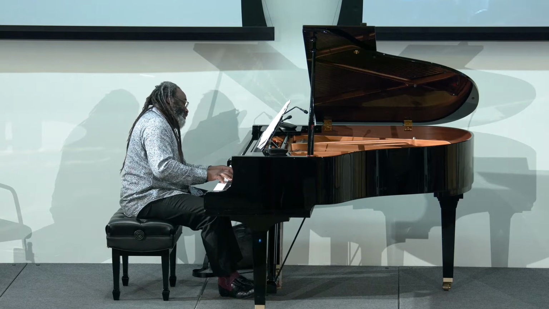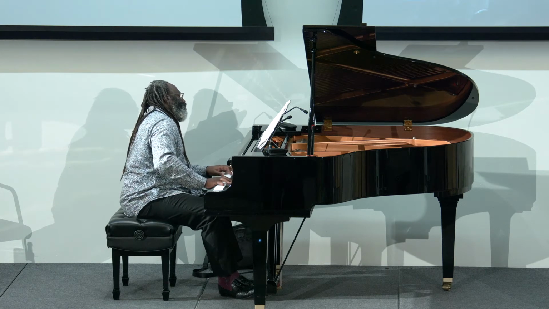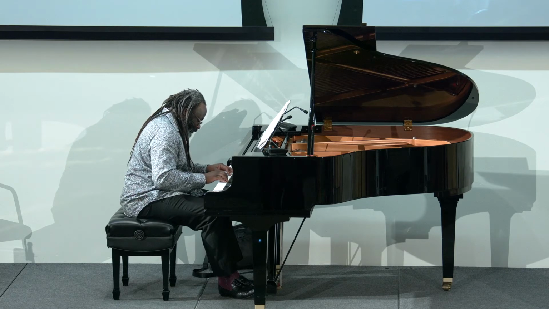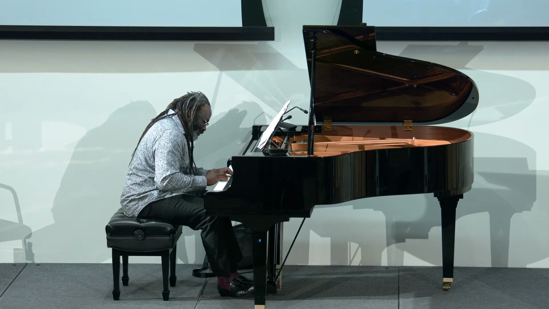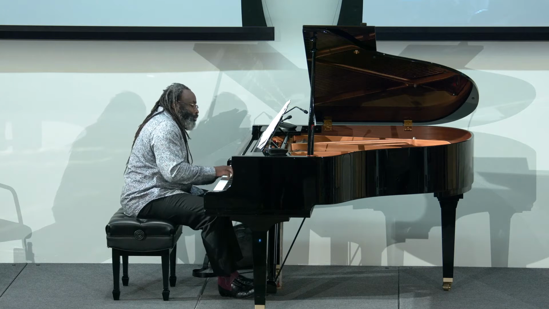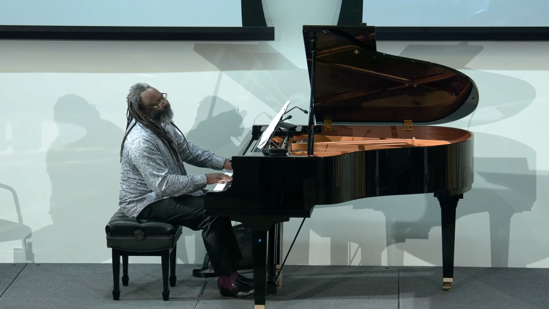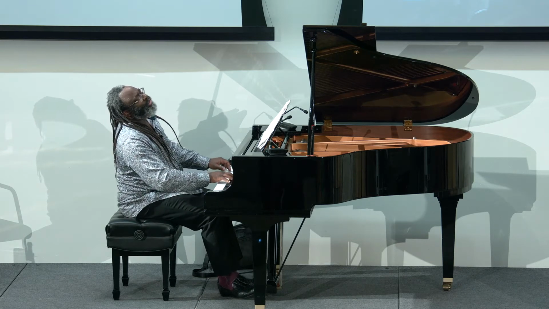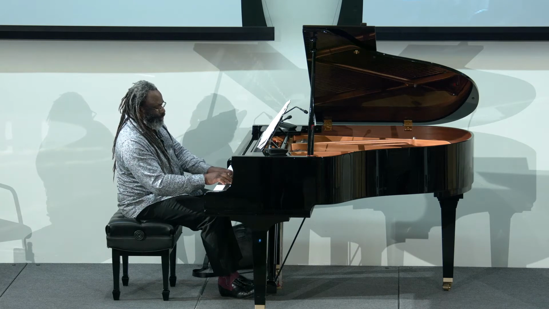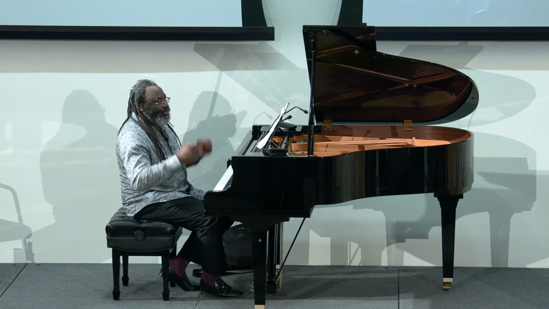Very touching. So, rich in variety and melodic material, and plenty of chance to show one's chops.